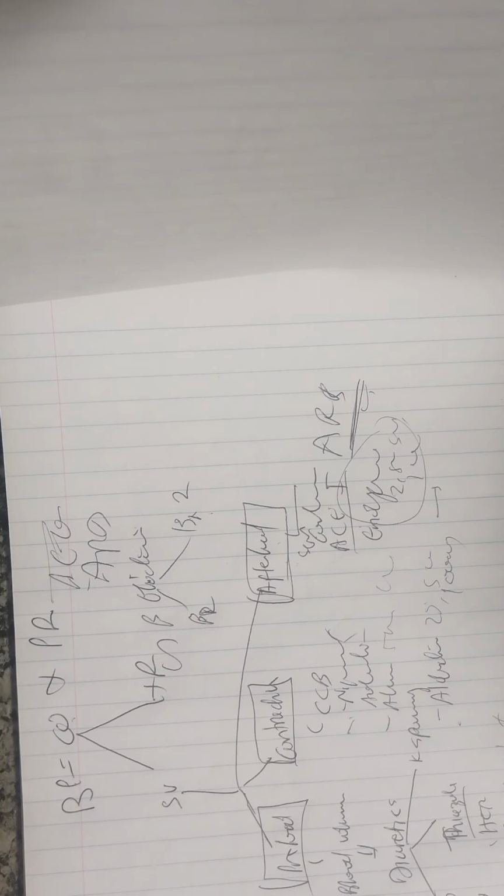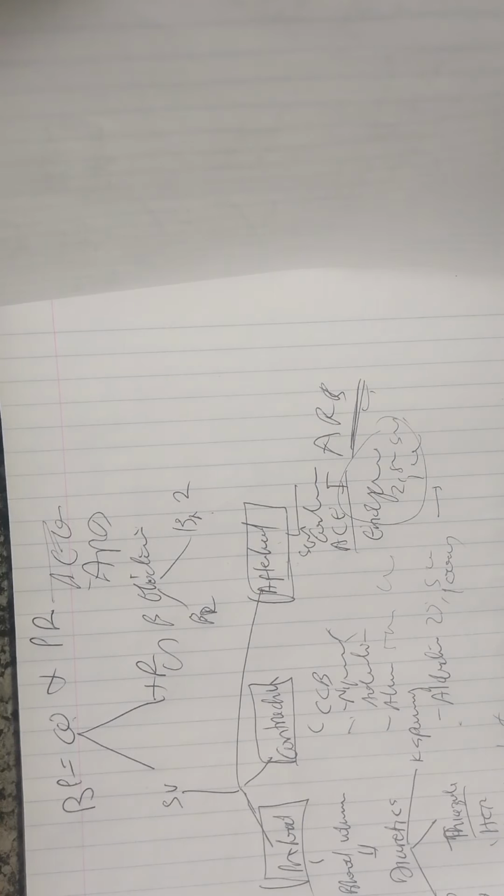While I'm at it, why is it important for us to make sure that we screen patients who are hypertensive? We screen them for dyslipidemias like hypercholesterolemia. The reason for that is that when you have diabetes or hypertension, you are at a risk of having dyslipidemia.